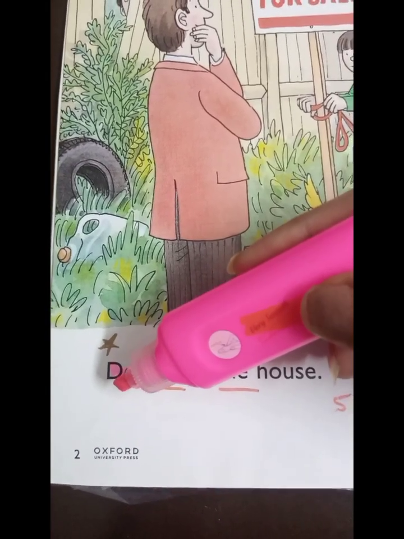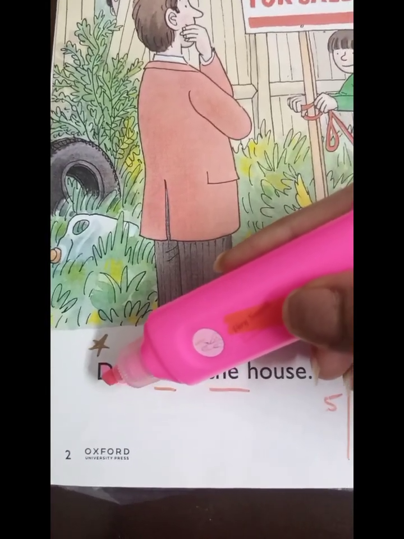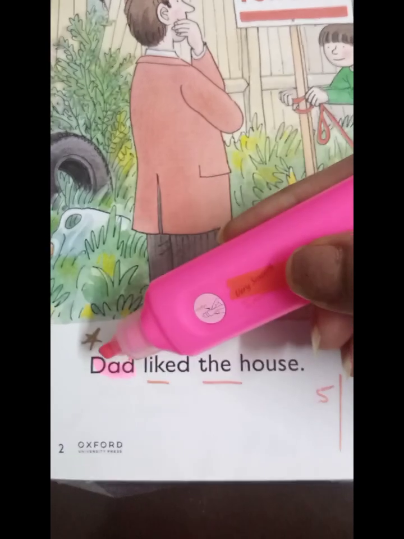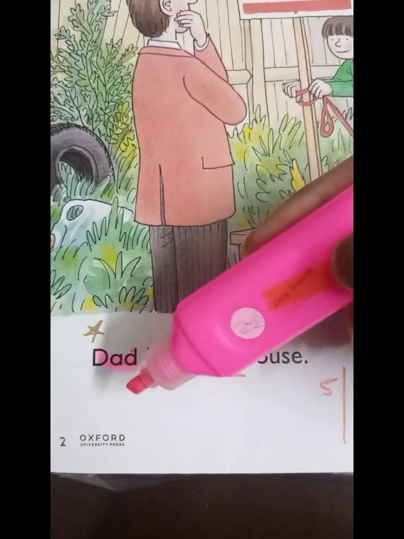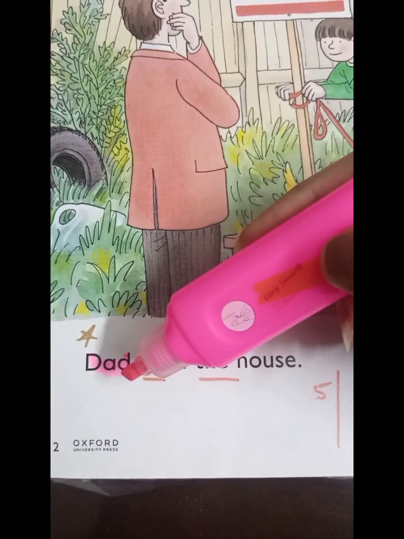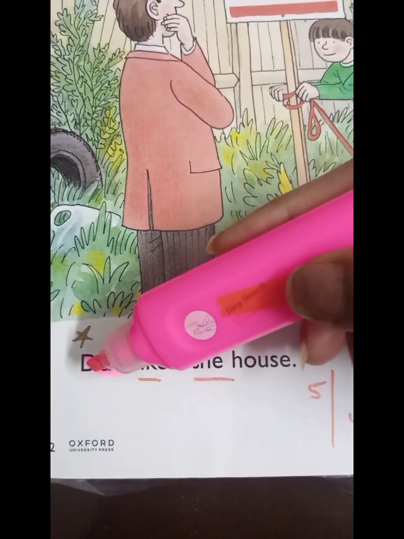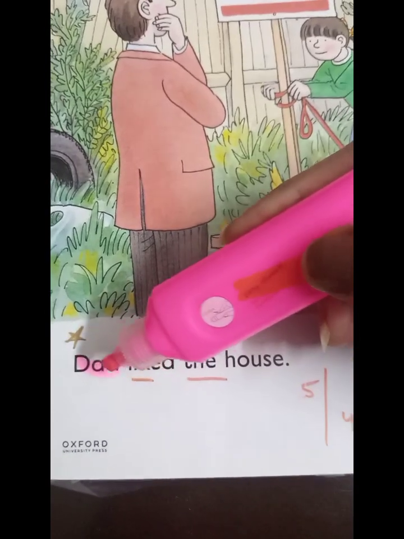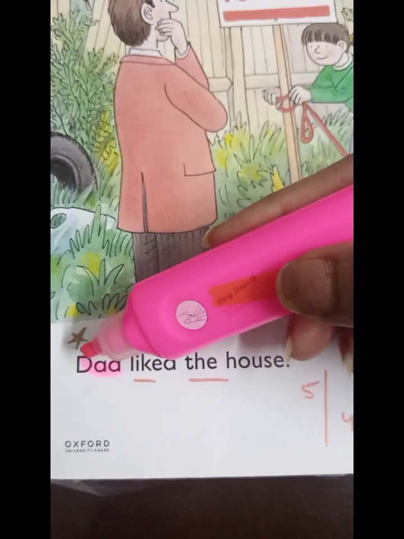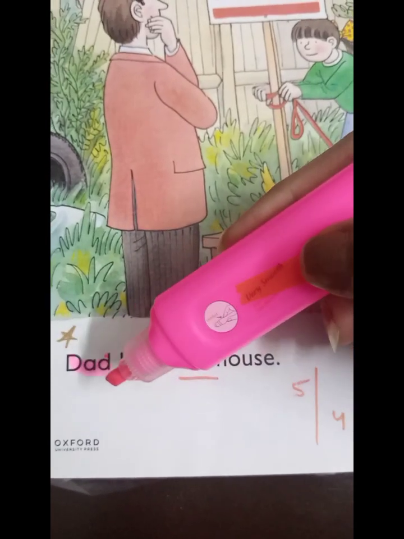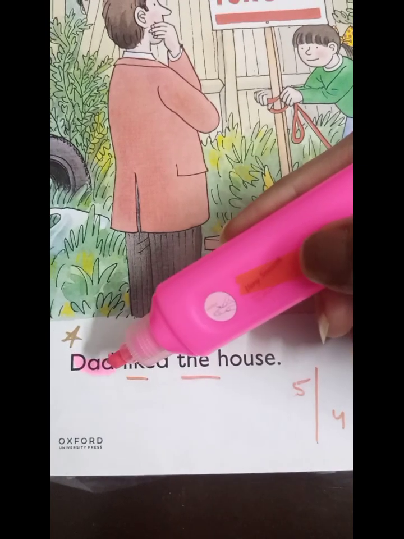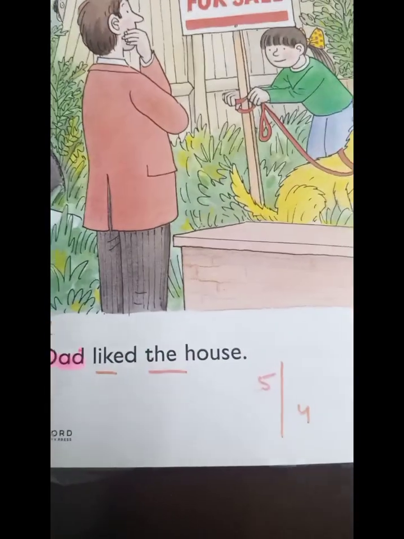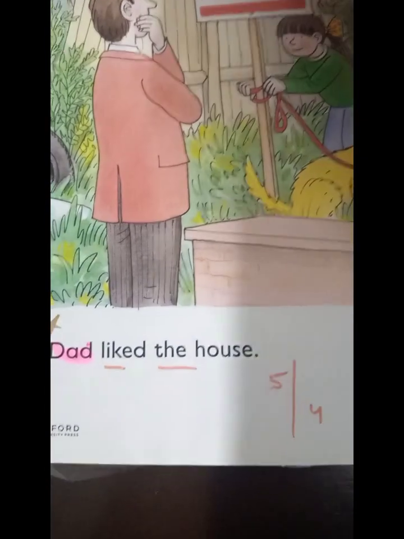You can see this is letter D and the D says D. A says A and the D says D. D, A, D. Dad. Beginning sound, middle sound and ending sound. So which word is this? Dad. Hope you like this video and you will repeat after me.